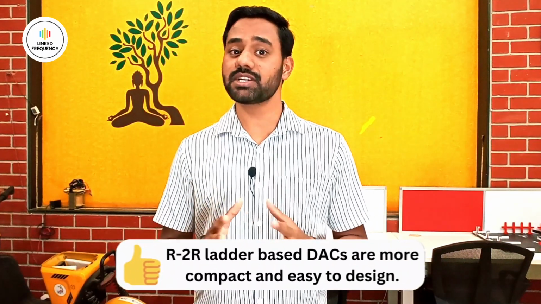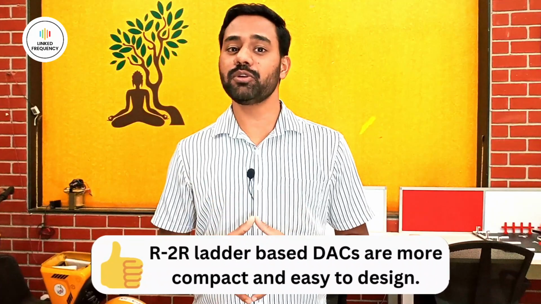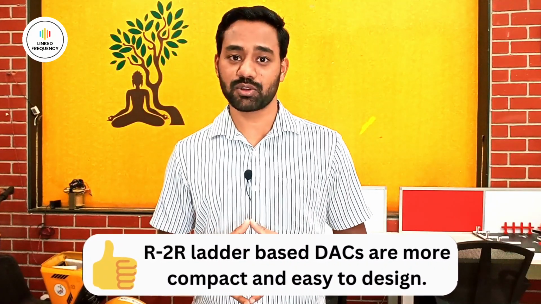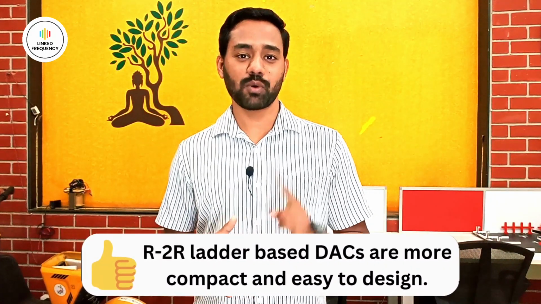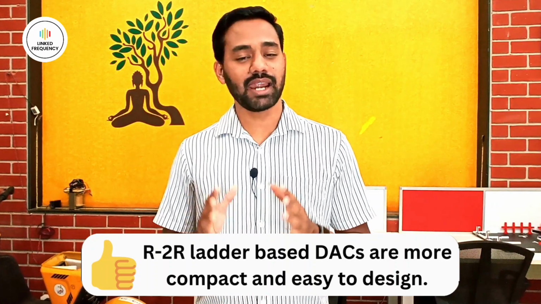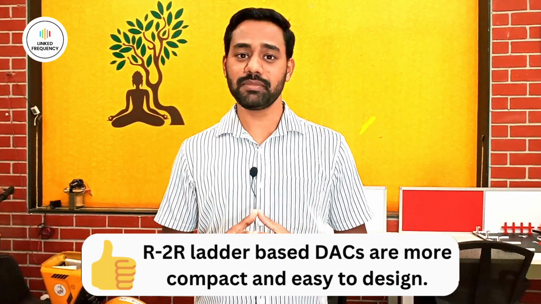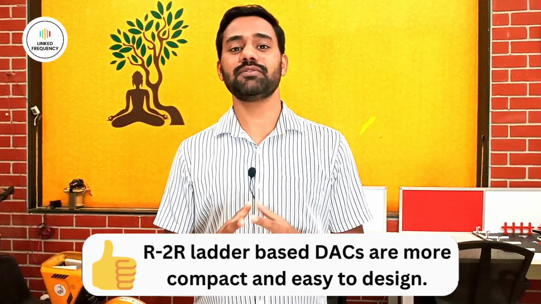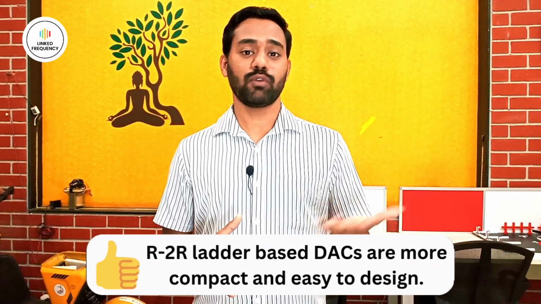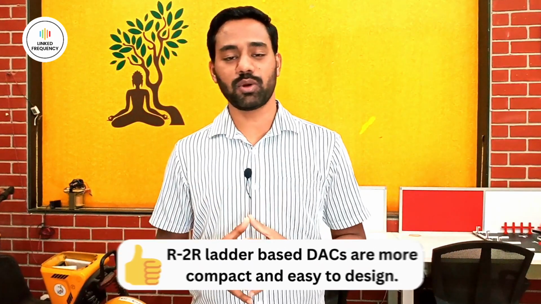Second advantage is R2R ladder based digital to analog converters are easy to implement and widely used in the electronic industry. Because it uses only 2 resistor values and very few components around them, it makes it easy for the designer to design the required circuit for the conversion of digital signal into analog signal in electronic applications.